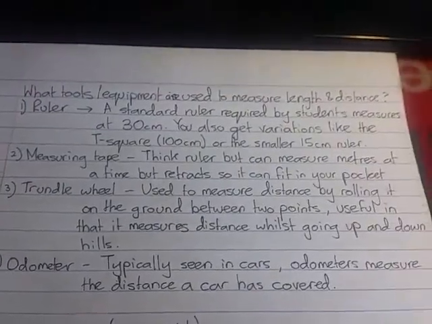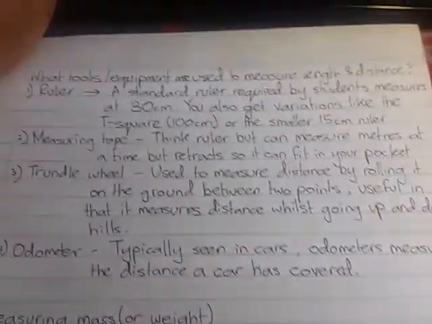And finally, you have odometers. The odometer is usually that number you typically see below the speedometer of the car, or somewhere in your car. Usually a 6-digit number, or a 5-digit number in this case.